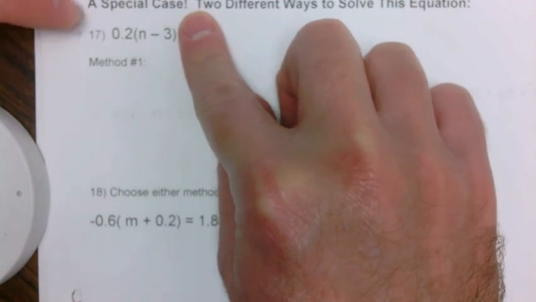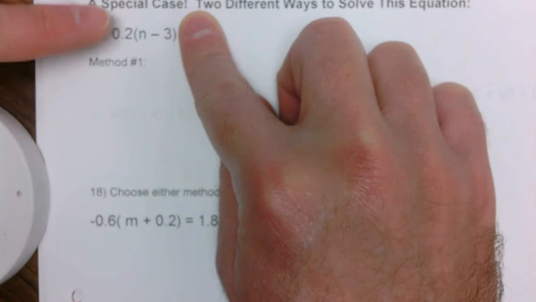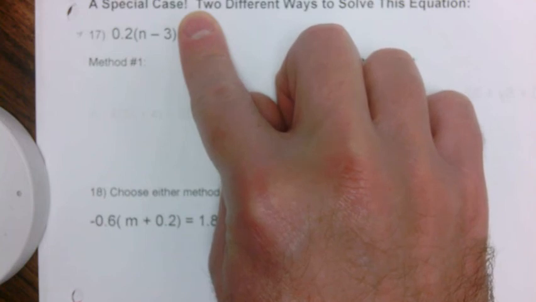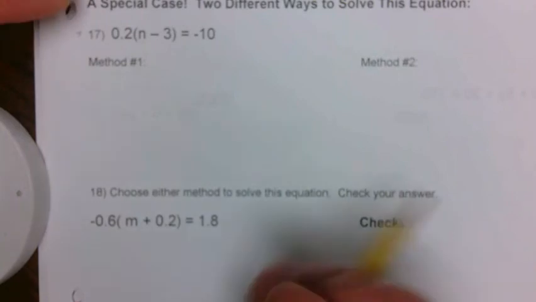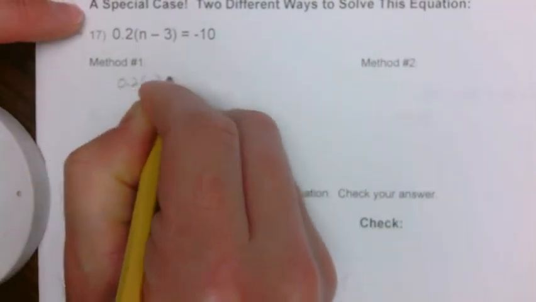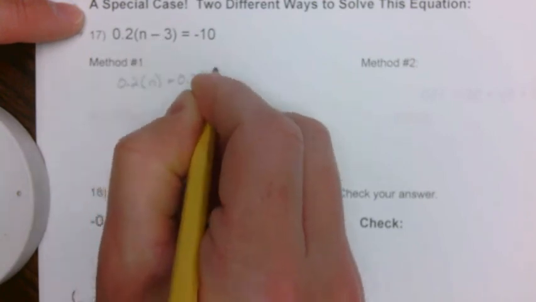well, notice now this expression looks like what we were doing in our last topic, where in order to get an equivalent expression, we would have to use the distributive property. And in fact, that is one way that we can solve this equation, by using the distributive property. Okay, so if I were to distribute with the 2/10, I would have to do 2/10 times n, plus I would do 2/10 times the -3.